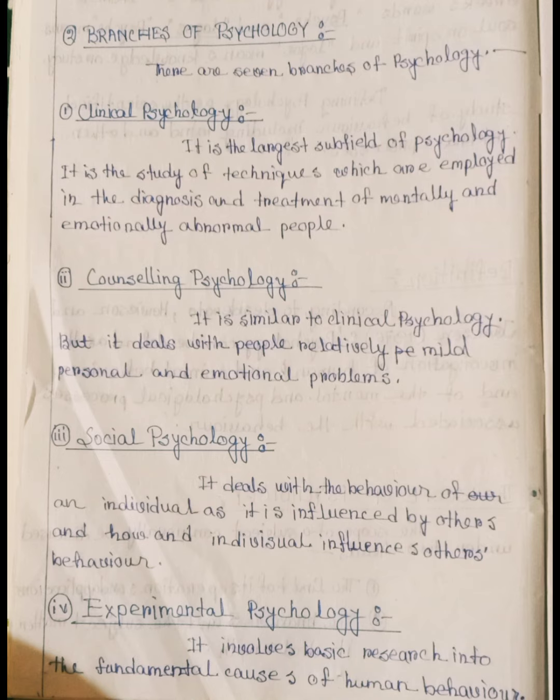Now the third branch of psychology is social psychology. Social psychology is also a branch of psychology. It deals with the behavior of individuals as it is influenced by others and how individuals influence others' behavior.